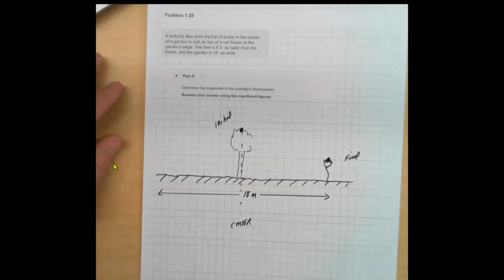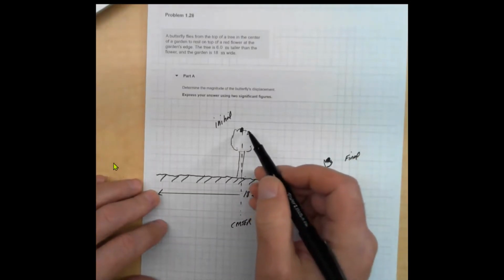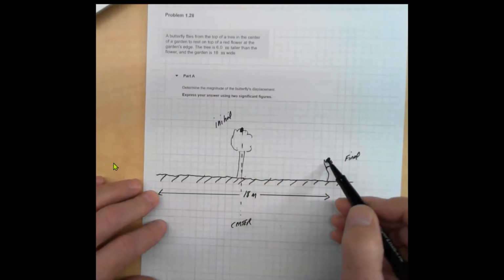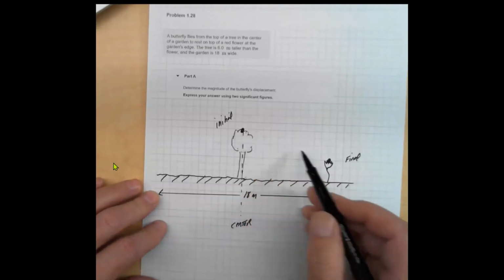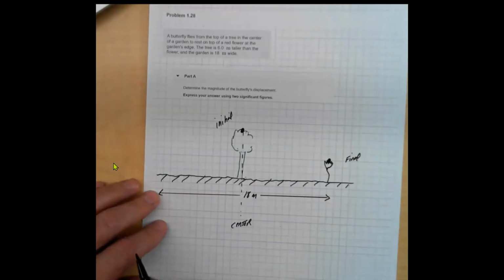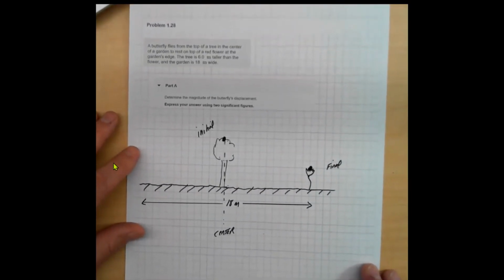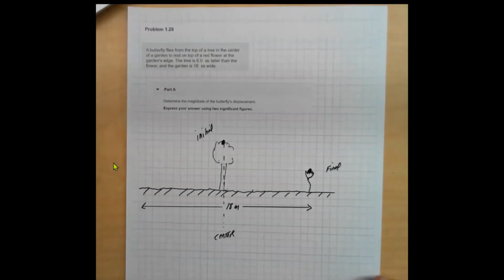Problem 1.28. A butterfly flies from the top of a tree in the center of the garden, and it comes to rest on the top of a red flower at the garden's edge. The tree is 6 meters taller than the flower, and the garden is 18 meters wide. If you don't draw a sketch of this, you're going to be frustrated, because there's a good chance you won't get the exact answer right. You have a good sense of how to do it.